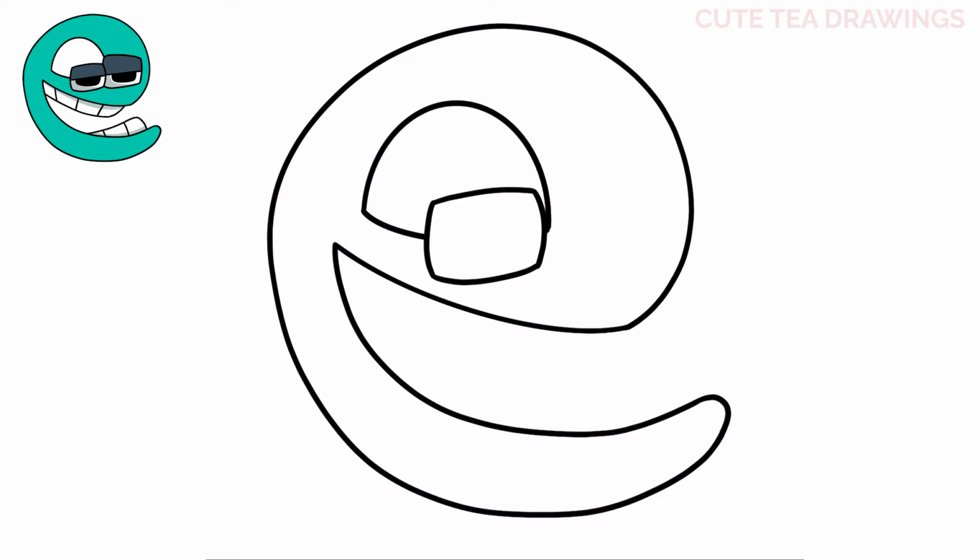On the top right, let's draw a line up and then curve it over to the right. Then bring it down and then back in and up. And again, let's erase that overlapping line inside this eye.